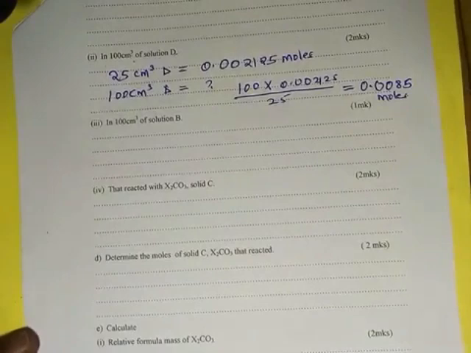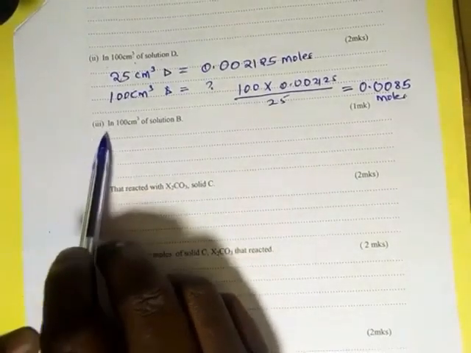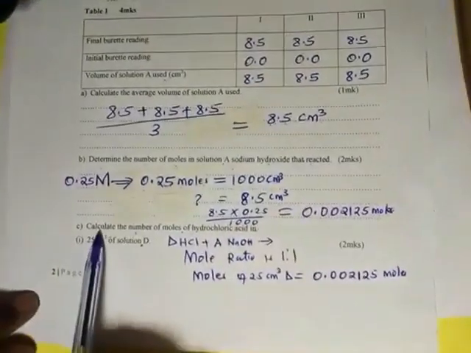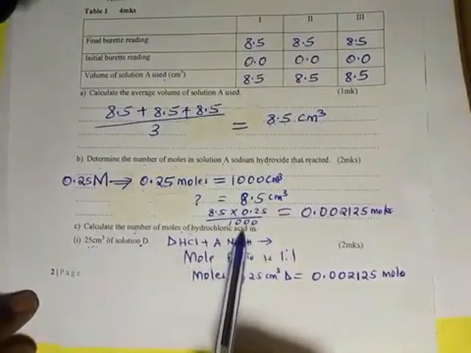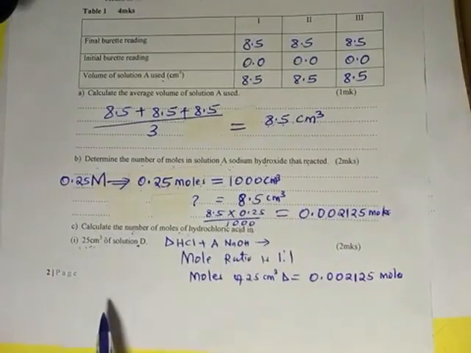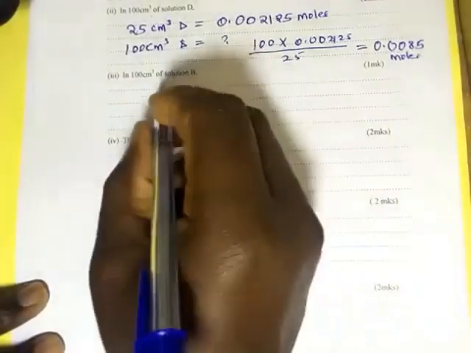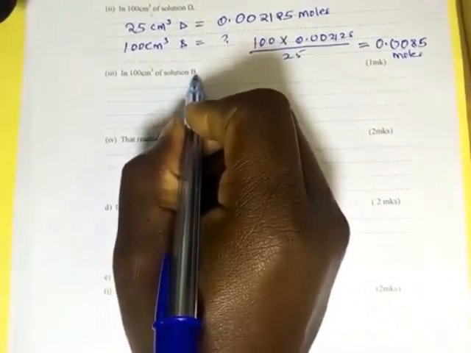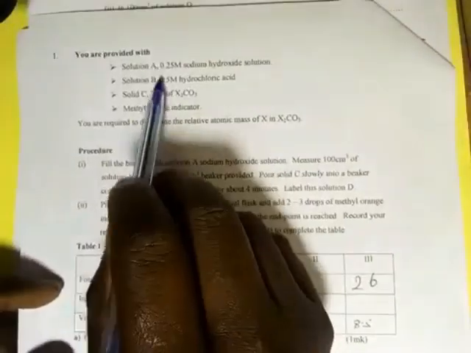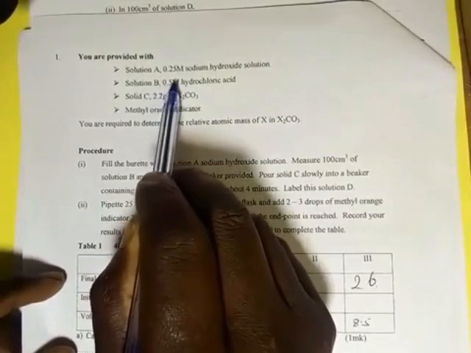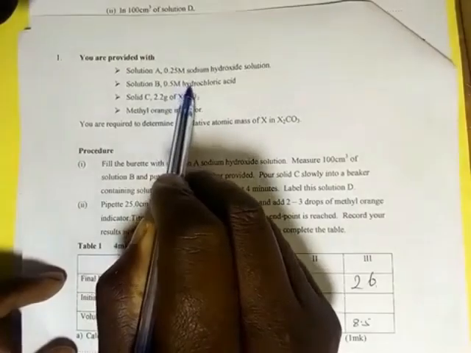0.085 moles. Calculate the number of moles of hydrochloric acid. Remember, we are using this question. Don't think that I'm forging the question. The question is from here. Calculate the number of moles in Roman 1, and we are in Roman 3, in 100 centimeters cube solution B. But we know the concentration of solution B. We were given that. So to do it easy, we know B is 0.5 molar, meaning that 0.5 is the number of moles in 1000 centimeters cube of hydrochloric acid.